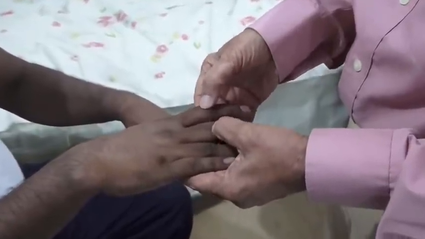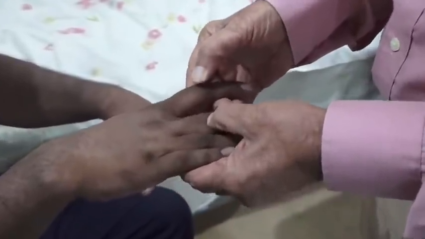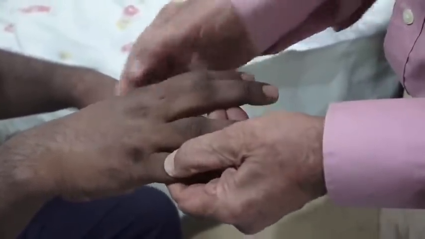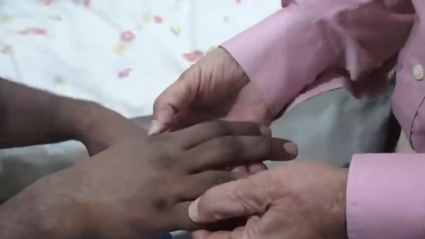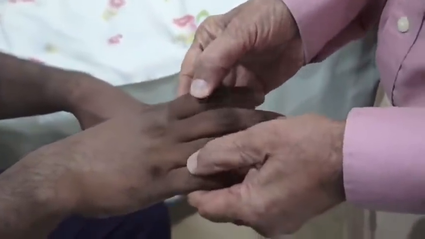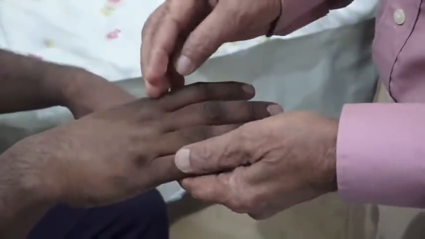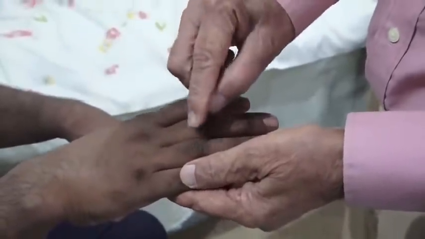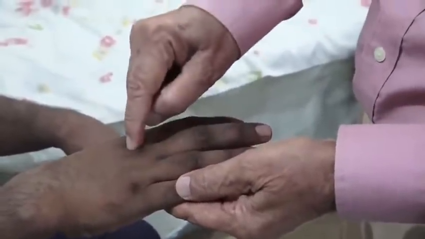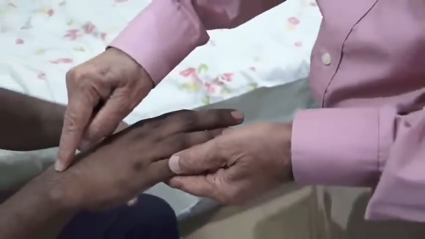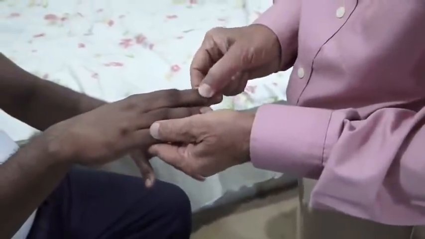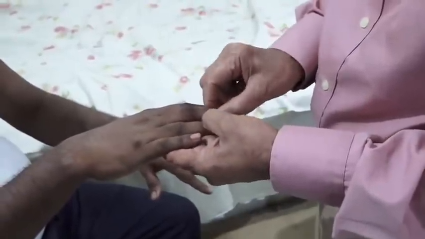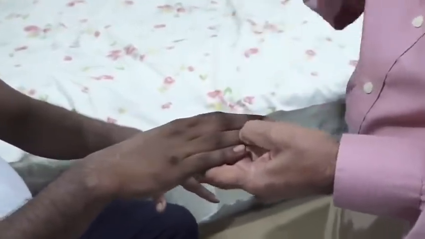First interphalangeal joint, press here, press here, and here also. In rheumatoid arthritis, the joints which are affected are this and this, plus of course maybe the wrist also, but not these joints. These joints are not affected in rheumatoid. These joints are affected only in osteoarthritis in old women.